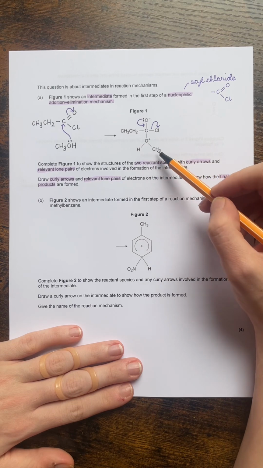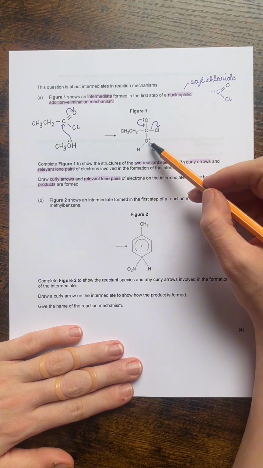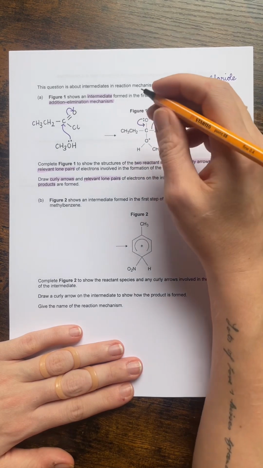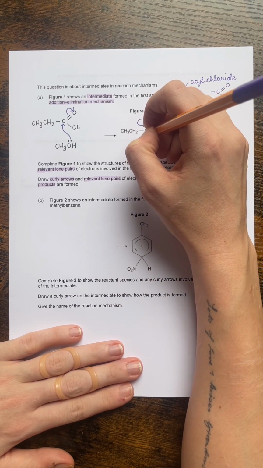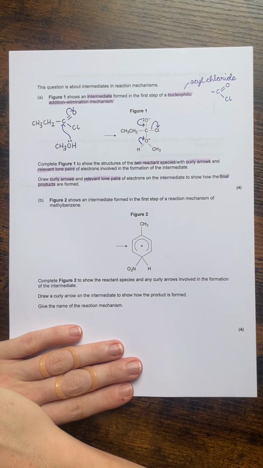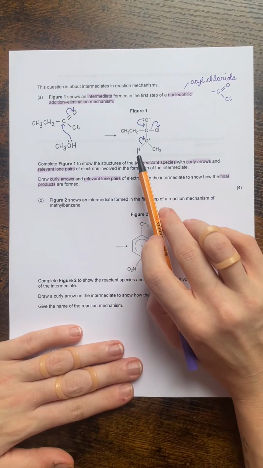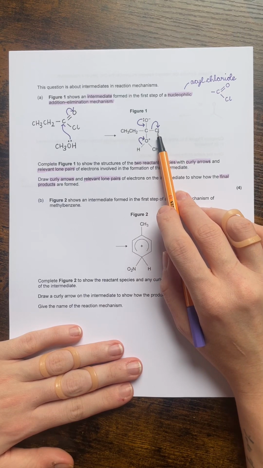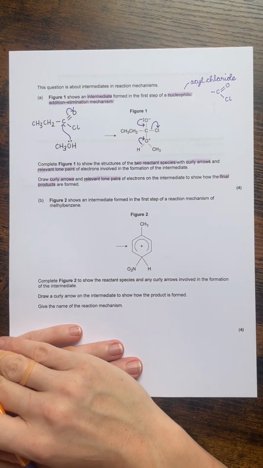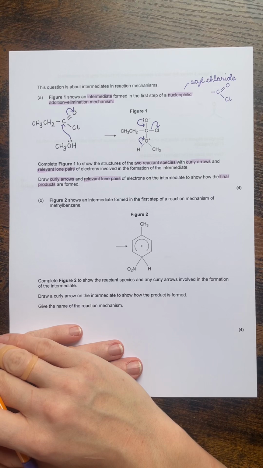O. So this is going to give us an ester, but we can't have the oxygen bonded to three things. So to give the oxygen back its lone pair, the bond between the oxygen and the hydrogen will break and those electrons will go to the oxygen. This H will leave as a H plus, this Cl will leave as a Cl minus. That's where the HCl second product comes from.